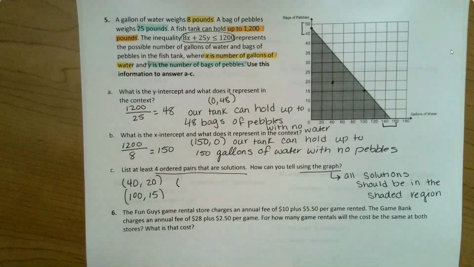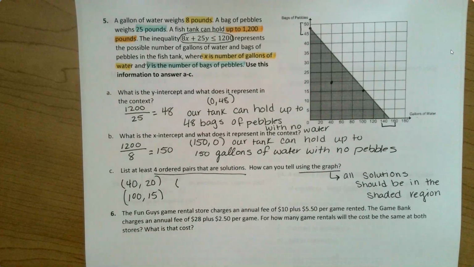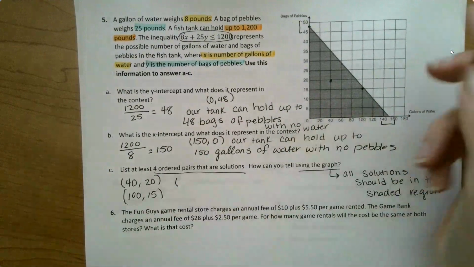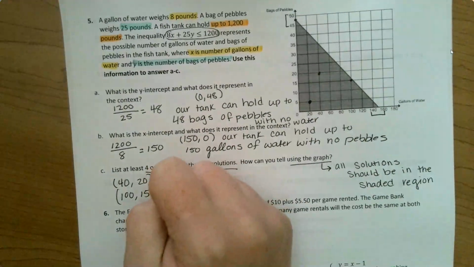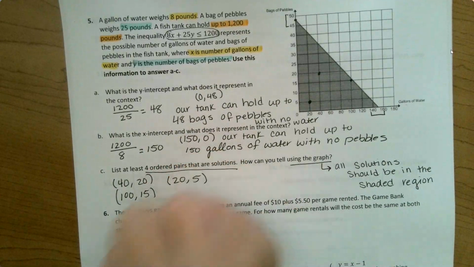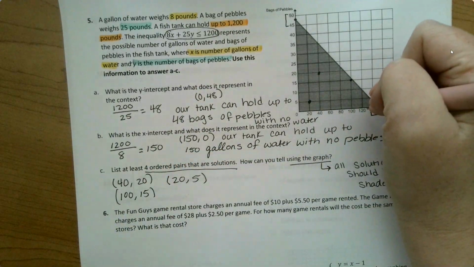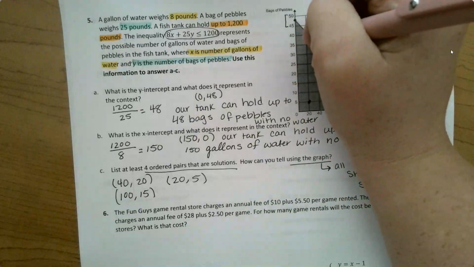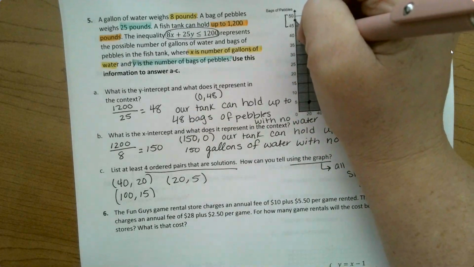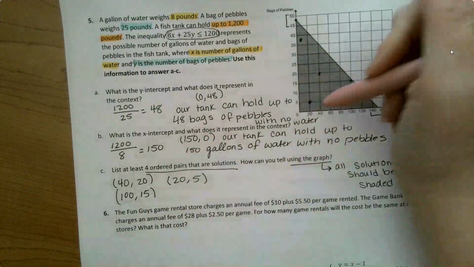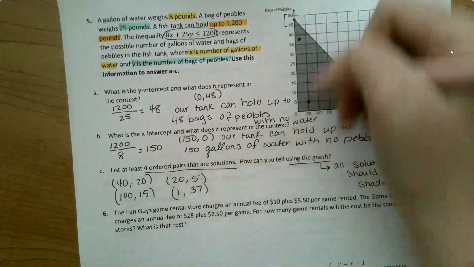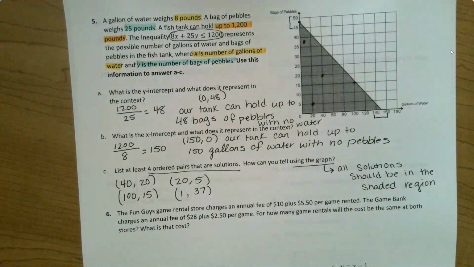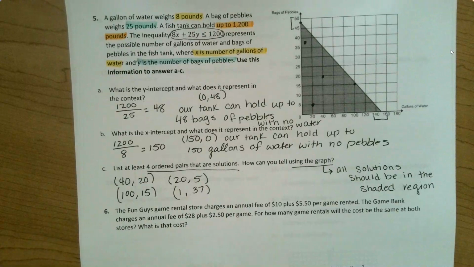Okay. Let's do (20, 5). And then we can put something over here that's in the middle. We could do (1, 37). It's not a pretty point, but it is an actual point that would make sense.